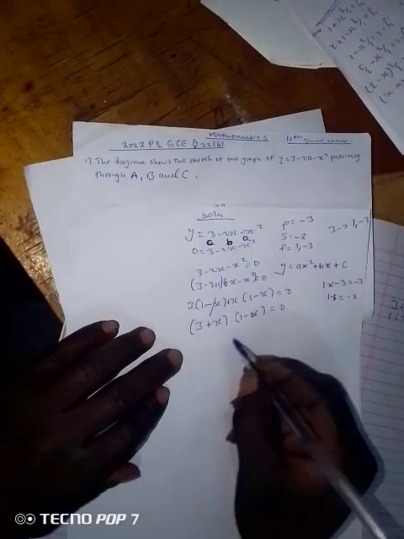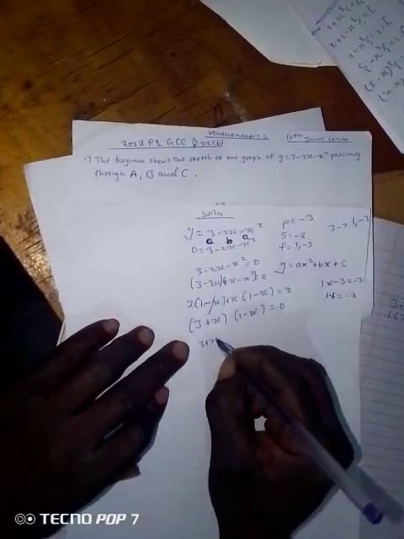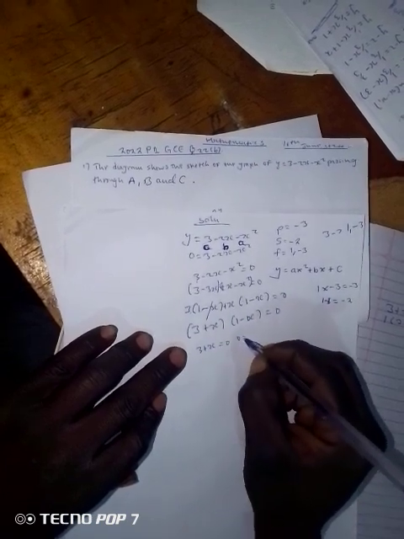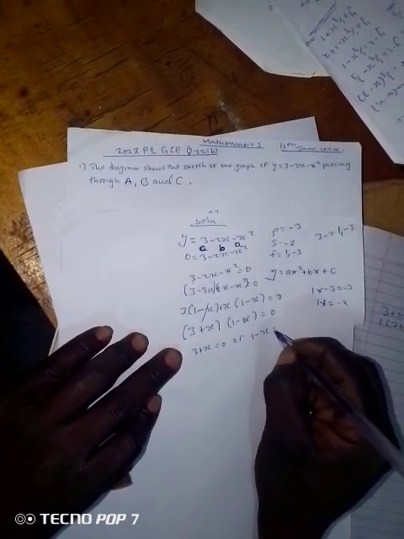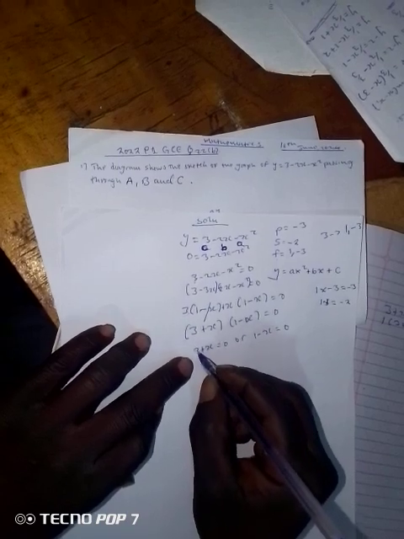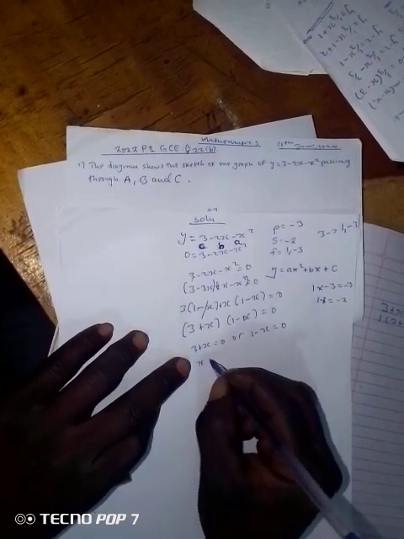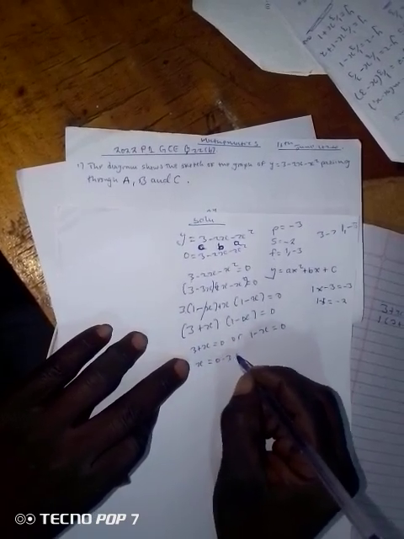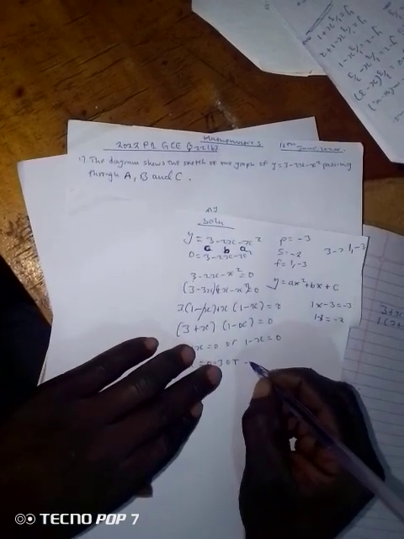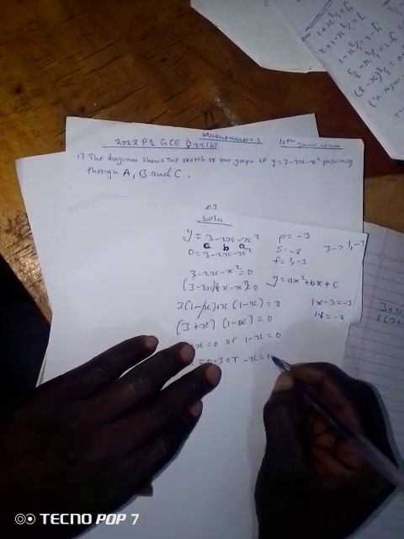Now we can say 3 plus x alone is equal to 0, or 1 minus x alone is equal to 0. So x is equal to 0 minus 3, or negative x is equal to 0 minus 1.